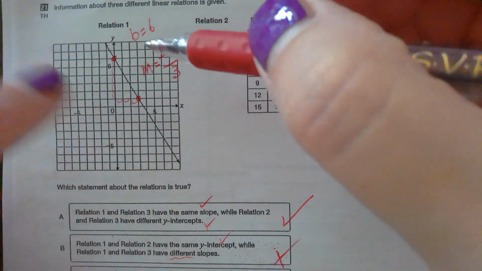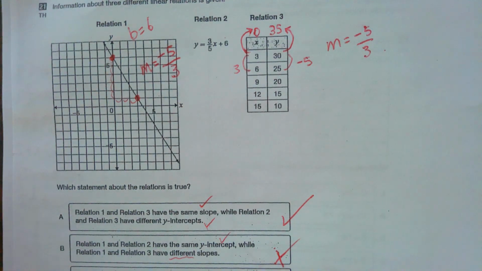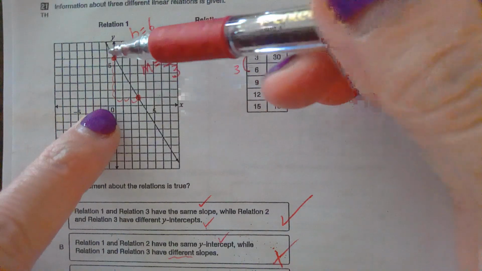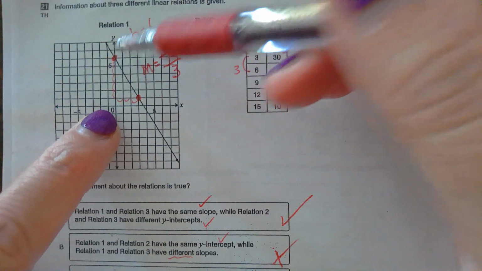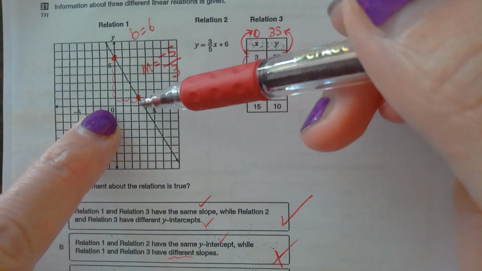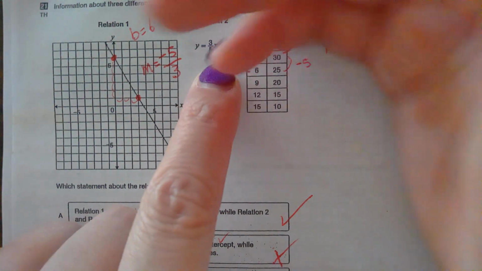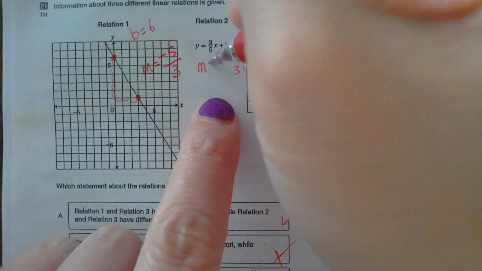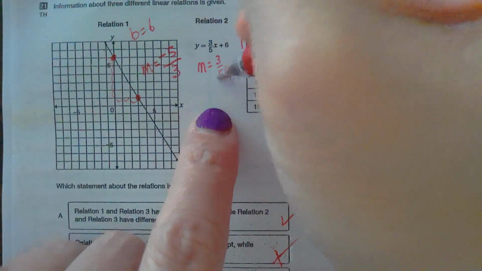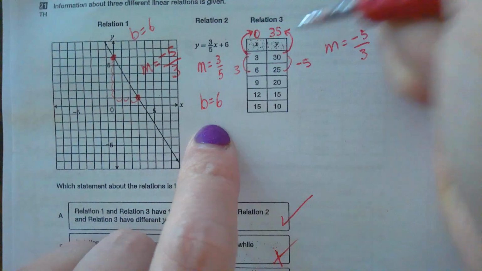Okay, so remember how I said you need to be able to do all 3 types: graph, equations, and table. So looking at just this one right here, my y-intercept is 6. My slope is down 5 over 3, so my slope is negative 5 over 3. My relation to slope is 3 over 5, and b is 6.